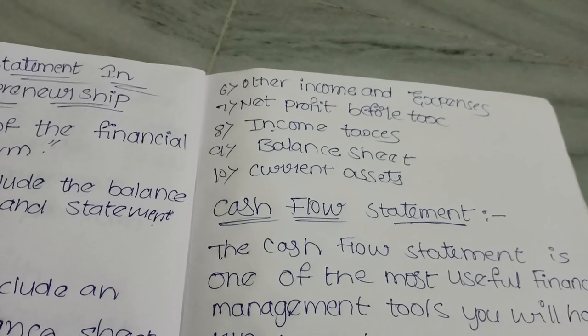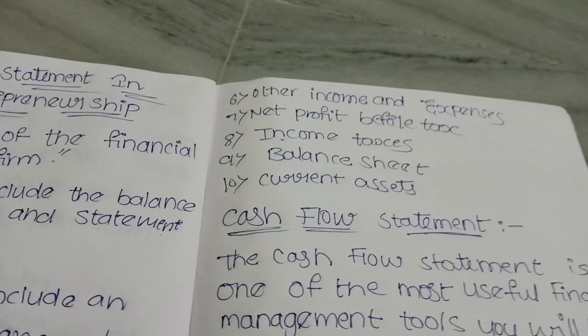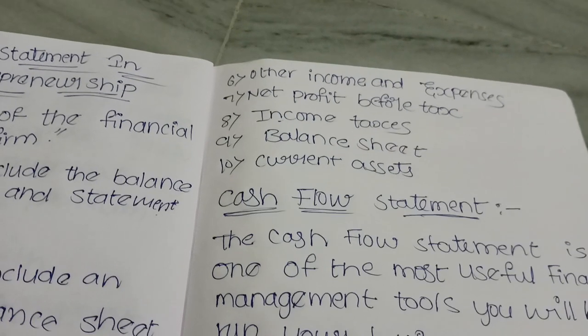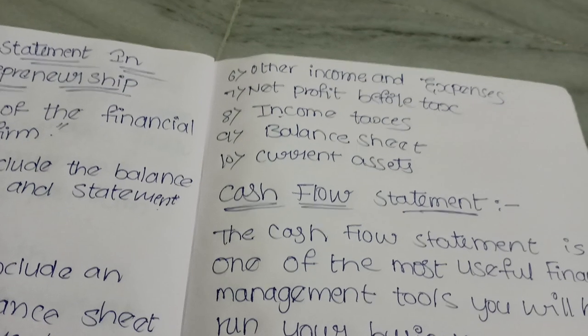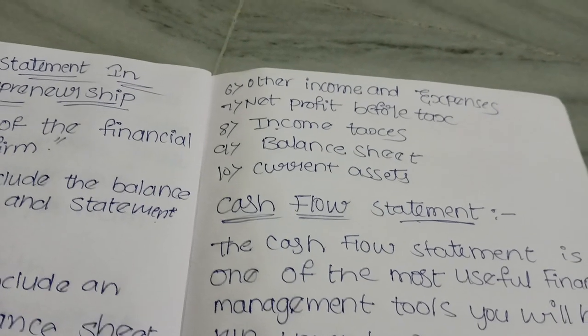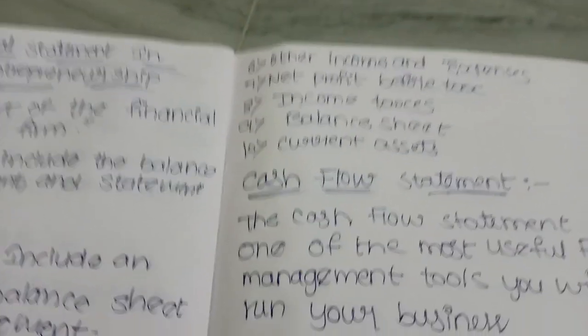Other income and expenses are the items that do not occur in the normal course of business operations. For instance, a clothing maker does not normally earn income from rental property or interest on investments. Like that.